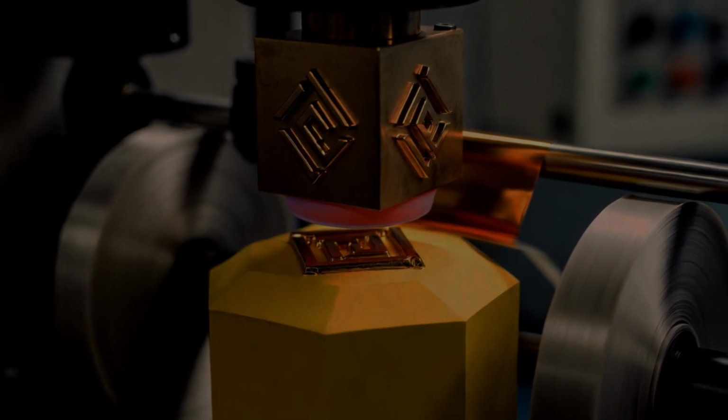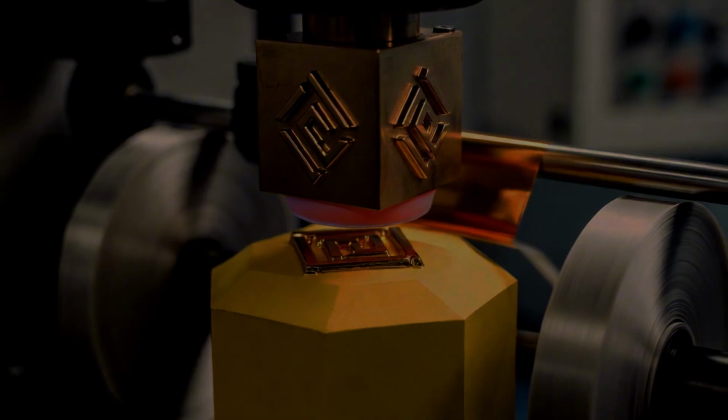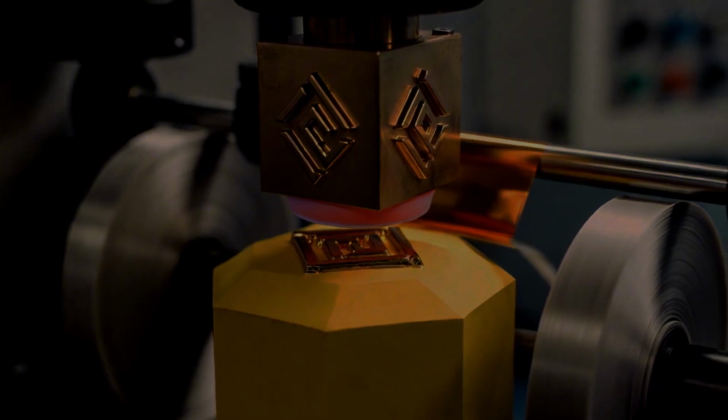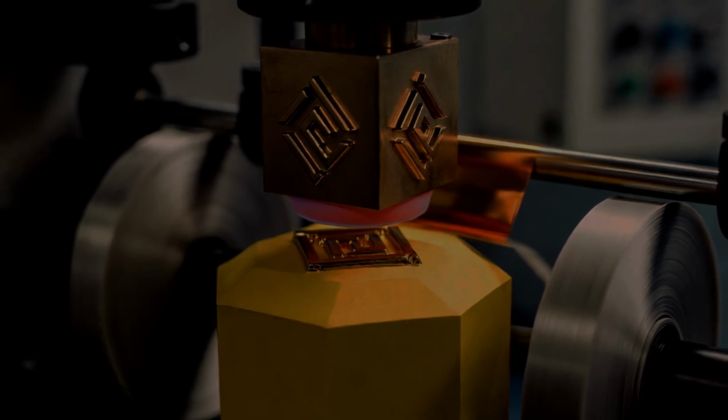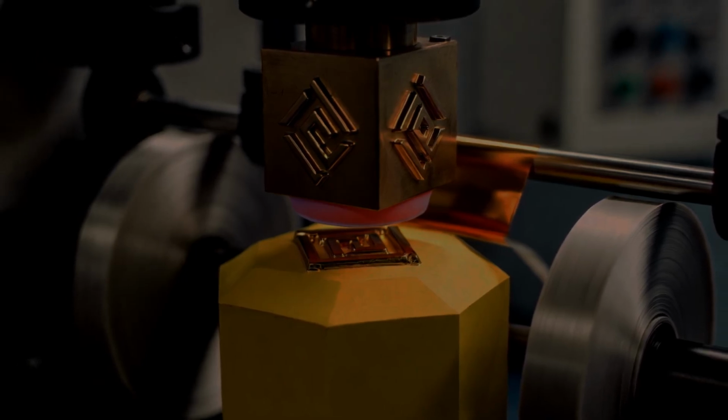The finished cartons are then moved through a final set of compression rollers that ensure a secure bond, resulting in a finished retail pack that is structurally stable and ready for distribution.